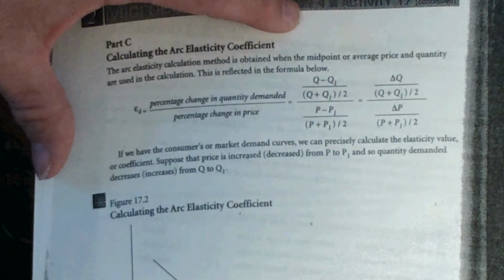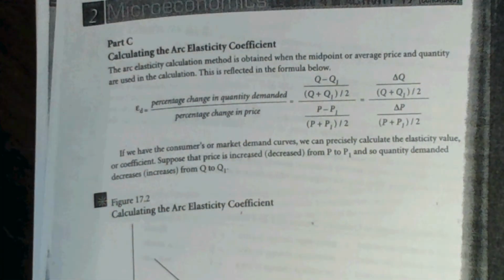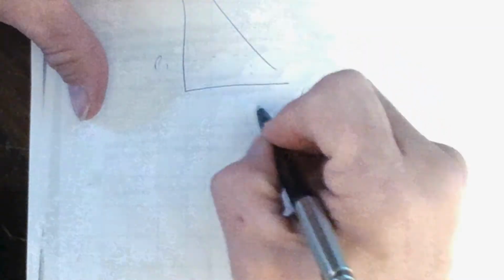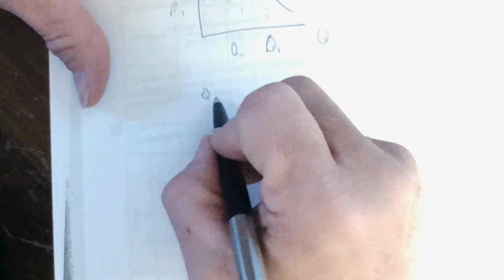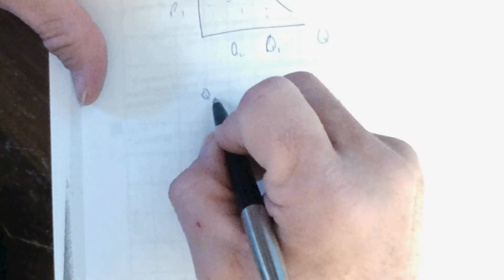Again, we might think that if we're trying to measure the responsiveness of quantity to a change in price, we just measure the change in quantity over the change in price.